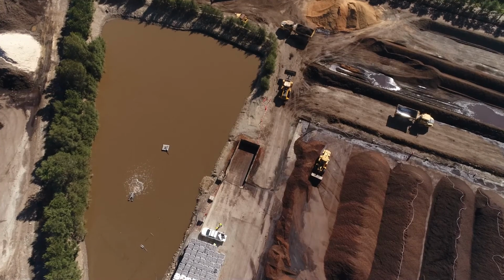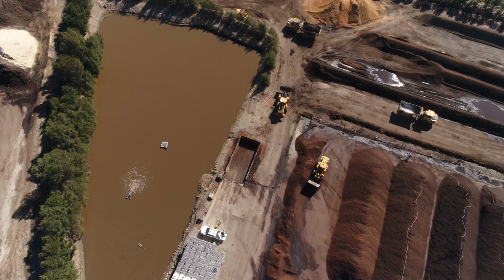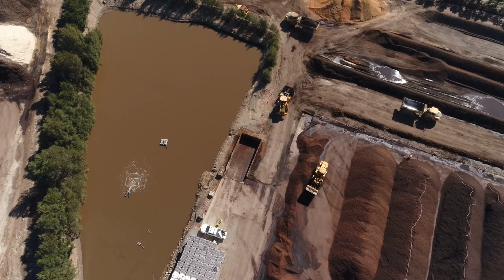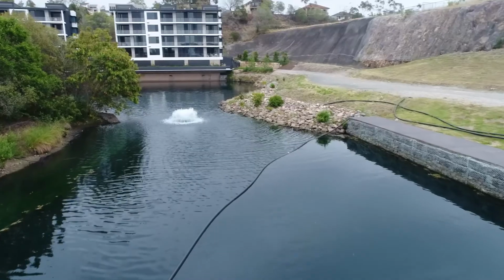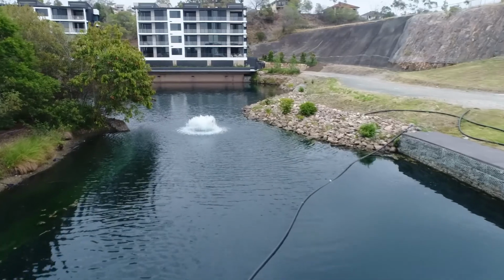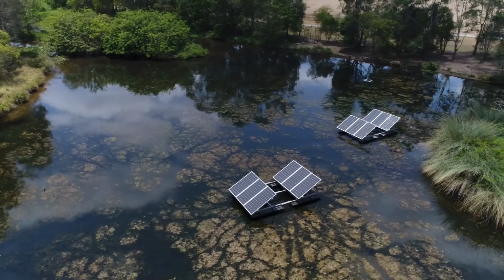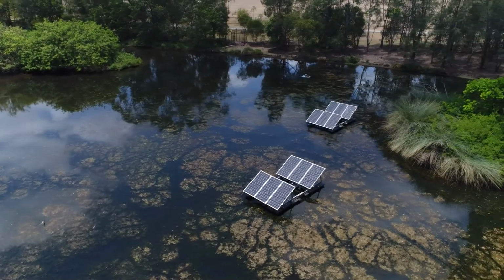To round things up, I wanted to highlight that management of water bodies is not a one-size-fits-all approach. Each management plan must be looked at with a case-by-case methodology. In our next video, I will discuss in more detail the types of aeration and circulation devices that are suitable for management of water bodies.